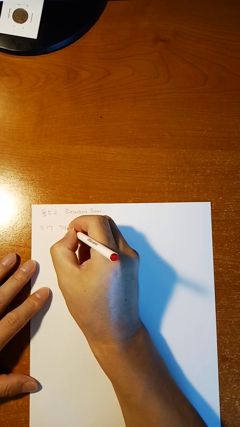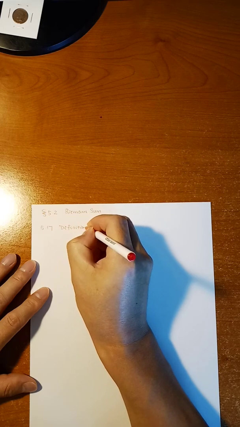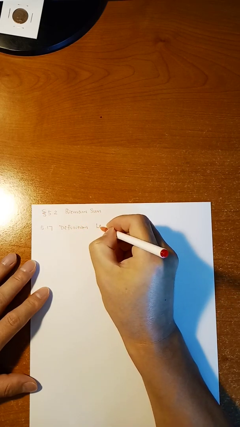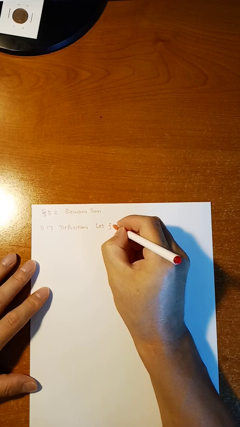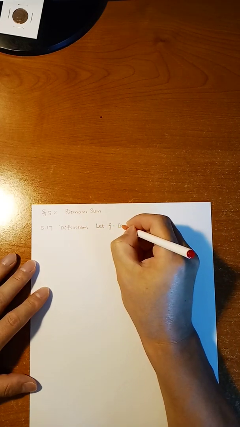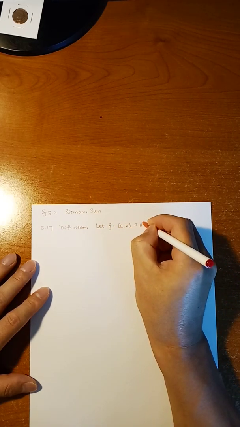It's not the definition of a standard. There's no standard word, but it's commonly introduced in the calculus textbook. What the Riemann sum is, is the following.